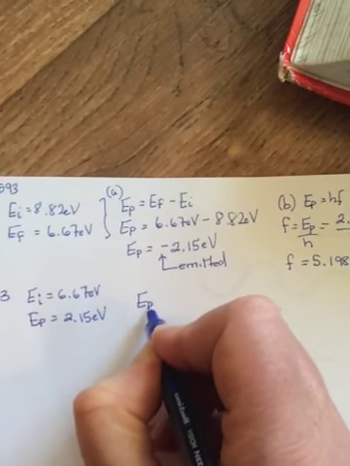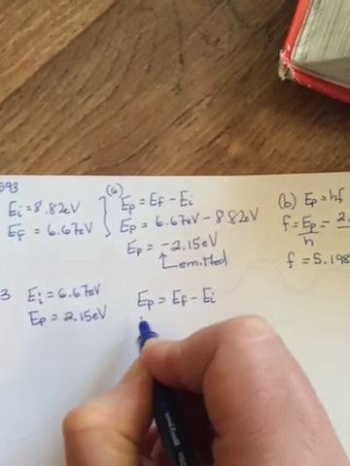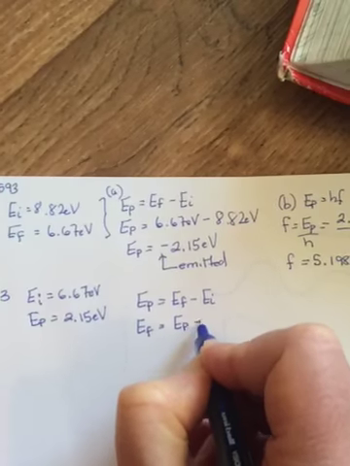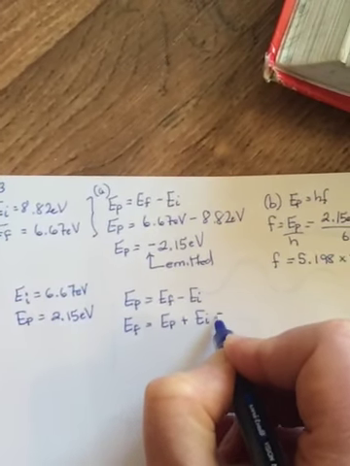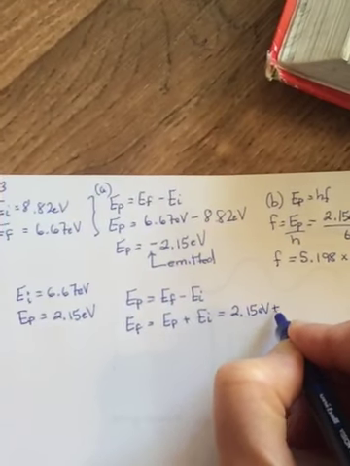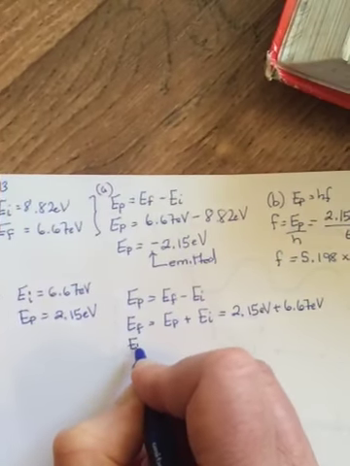So you're doing EP is equal to final minus initial, and this time you're looking for final, so take the initial over: EP plus E initial. So EP 2.15 electron volts plus 6.67 electron volts. These numbers seem awfully familiar.